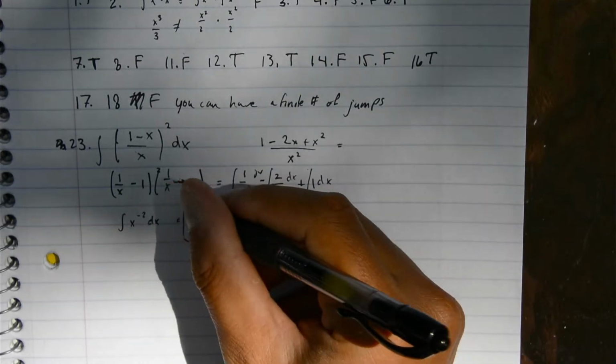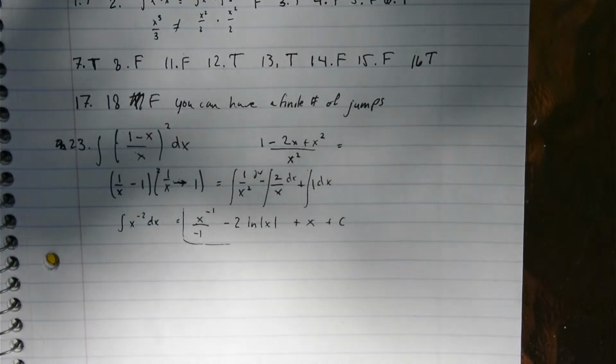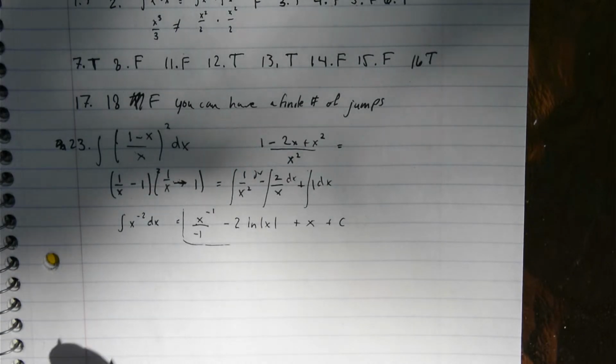Let me double check my answer. Minus 1 over x minus 2 ln x plus x. Okay, cool. So we did it with some help.